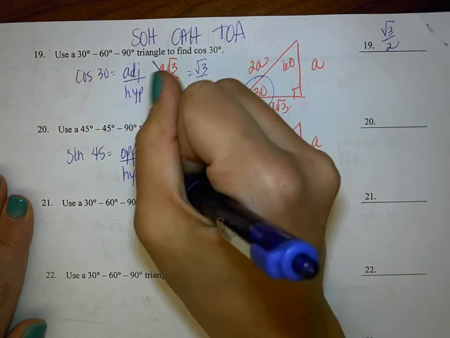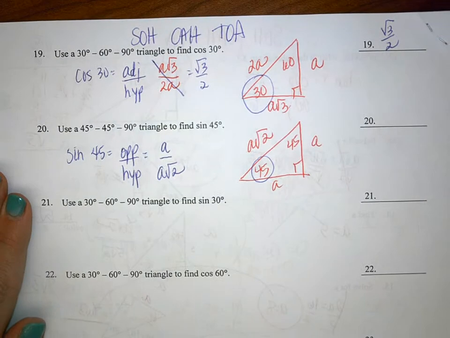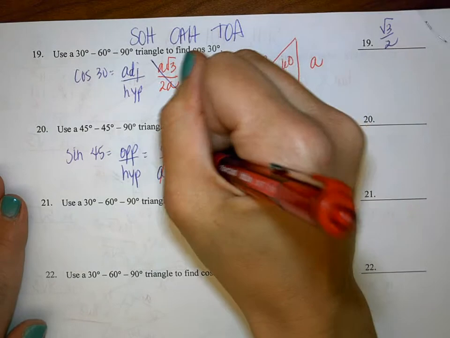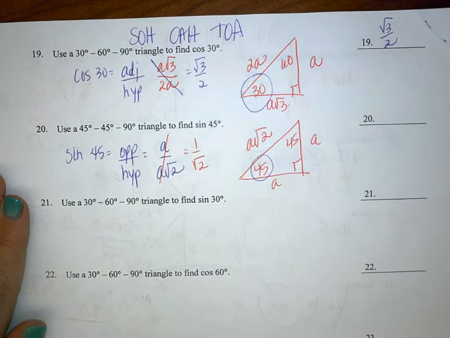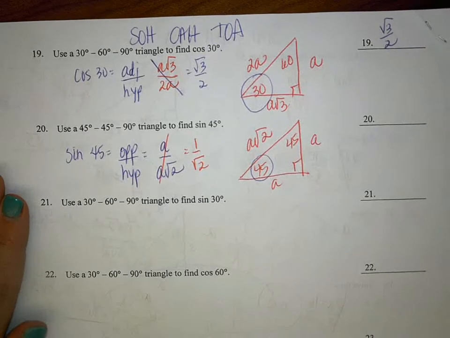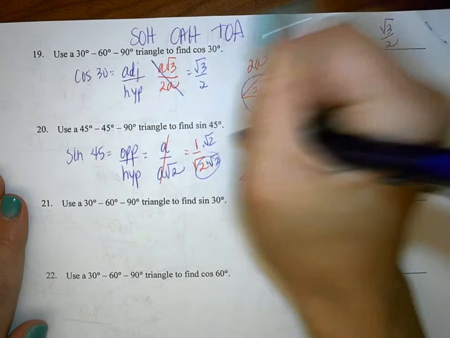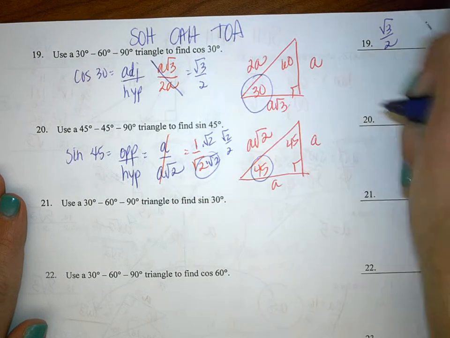So what happens? The A's cancel out. So I have 1 over root 2. Is that good? No. What do I do? Multiply by root 2. So we end up with root 2 over 2 as my answer.